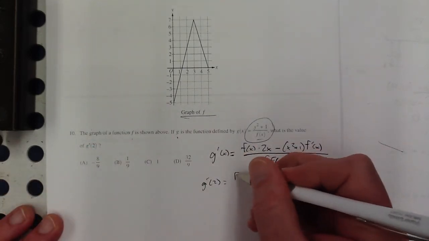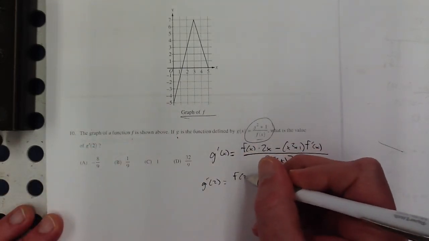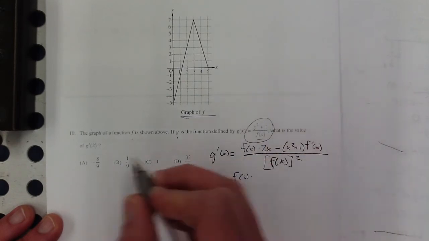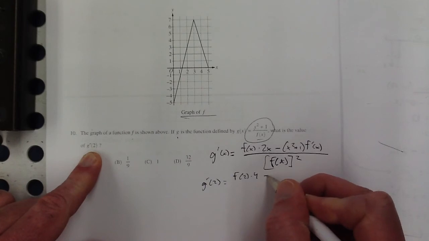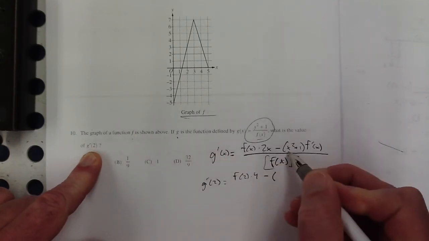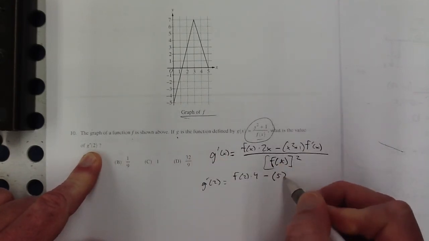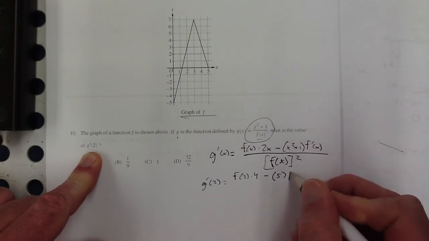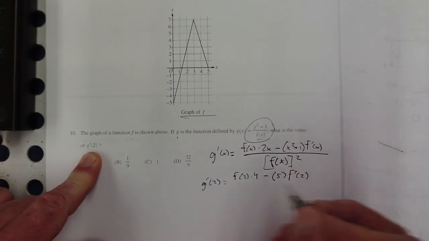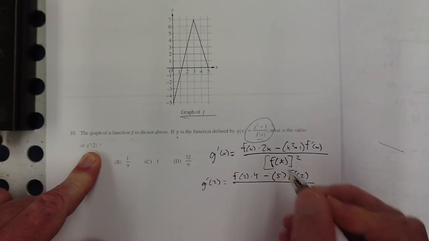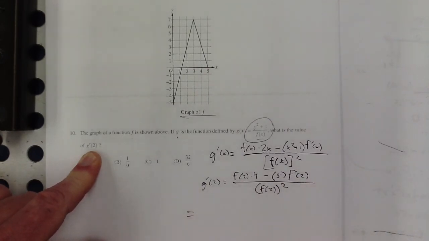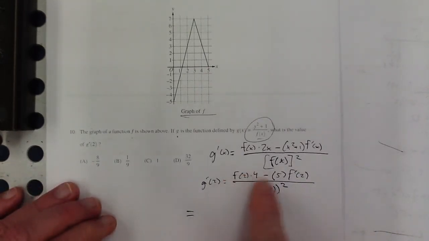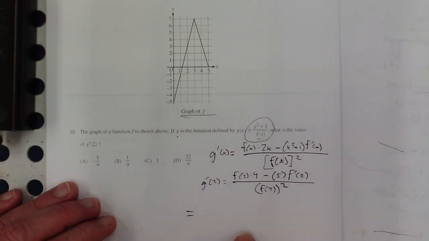I'm doing pretty well for time here, so I'm not going to take any chances. Plugging in 2 for all the x's. 2 times 2 is 4. Minus, plugging in 2 for all the x's, 2 squared plus 1 is 5. Plugging in 2 for everywhere that there's an x, I'll find that in a minute from the graph. And then f of 2 squared.